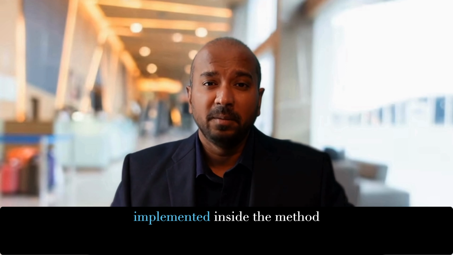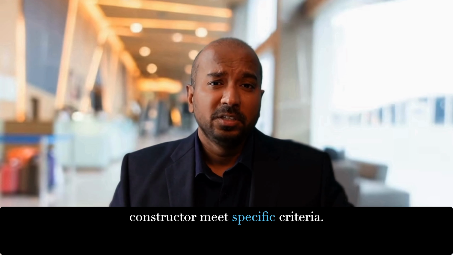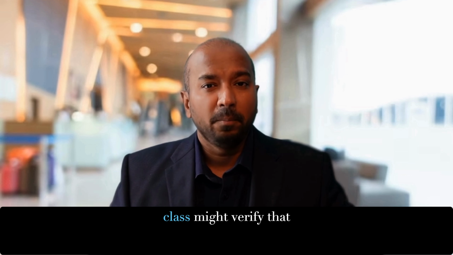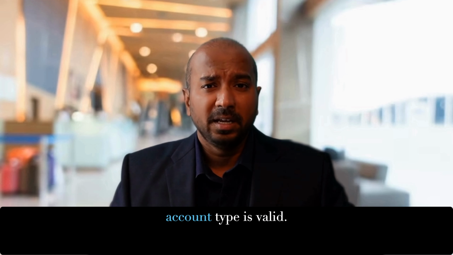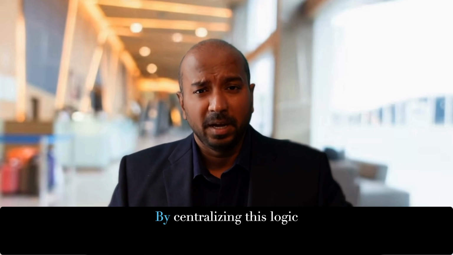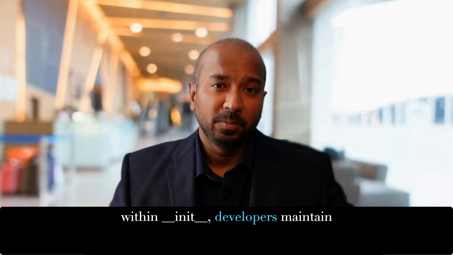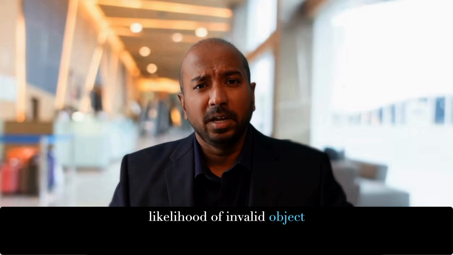Another valuable aspect of dunder init is its ability to enforce constraints or logic during object creation. Validation checks can be implemented inside the method to ensure that the values passed to the constructor meet specific criteria. For example, a bank account class might verify that the initial balance is non-negative or that the account type is valid. By centralizing this logic within dunder init, developers maintain consistency and reduce the likelihood of invalid object states.